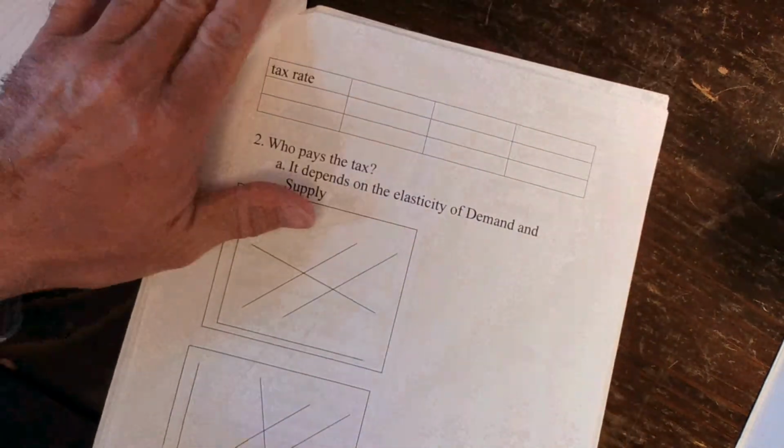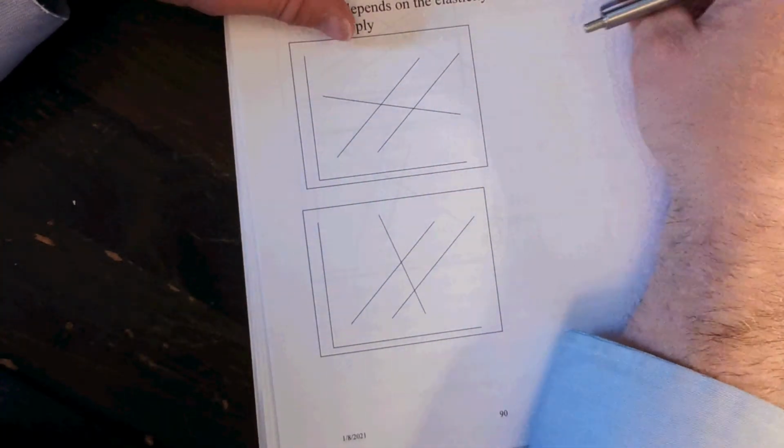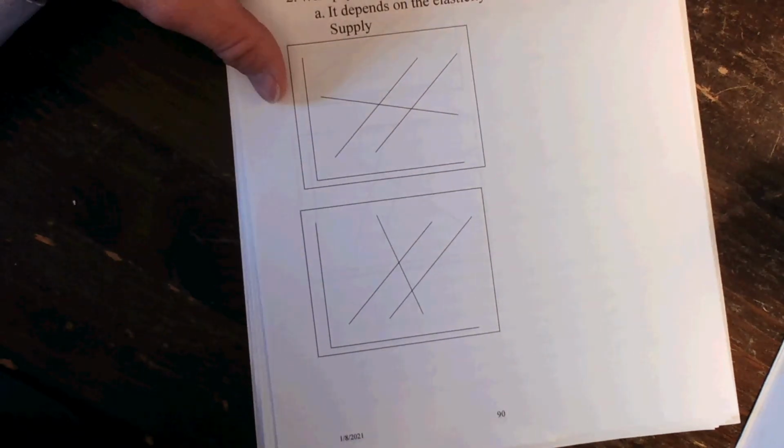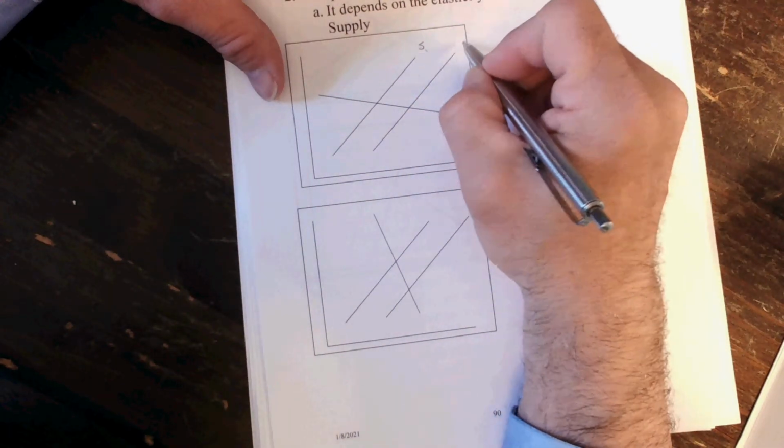Now, who pays the tax? The producer or the consumer? It will depend on the elasticity of demand and the elasticity of supply. And if you remember from our discussion of supply and demand, elasticity is how responsive quantity is to changes in price. Here we'll hold supply constant and see what happens.